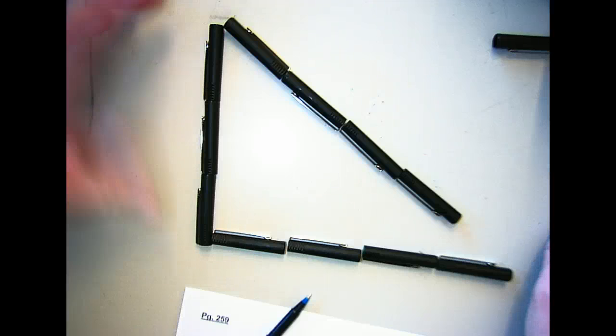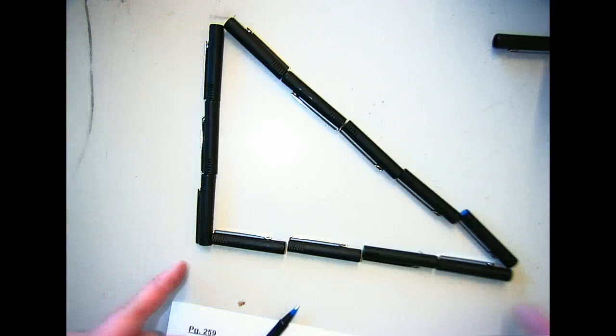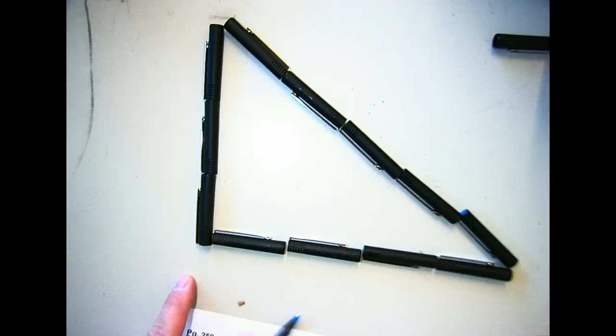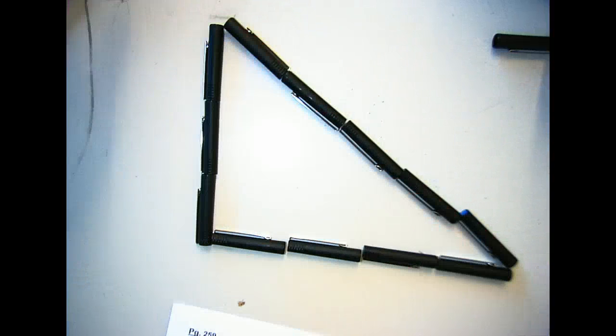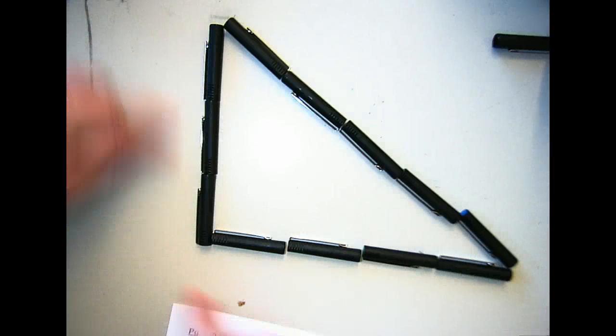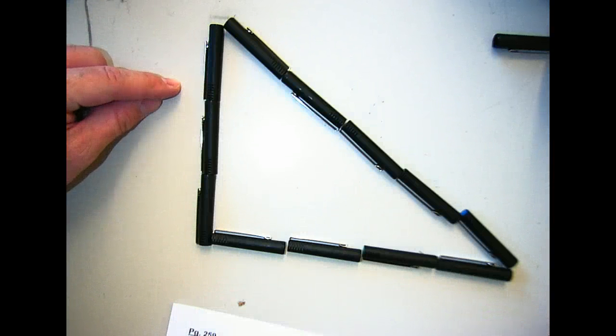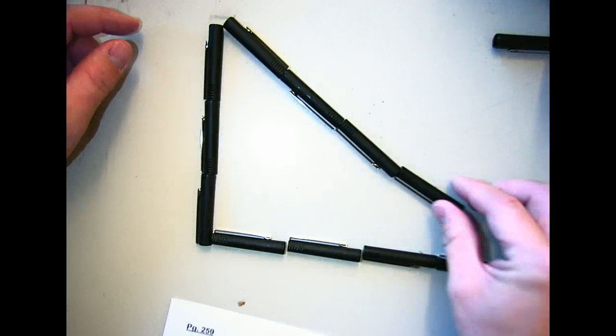Okay, well, let's go back. 3 squared is 9. 4 squared is 16. Okay, 9 and 16 is 25. What's c squared? 25. Okay, so this plus this is how much? 25. I took off a piece.